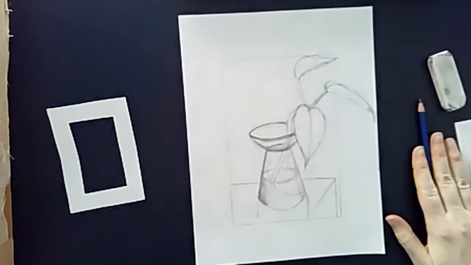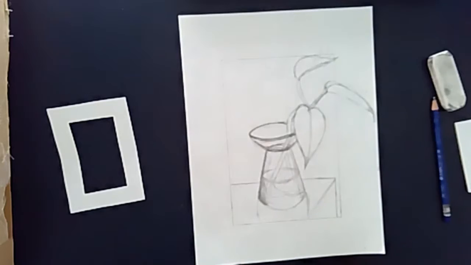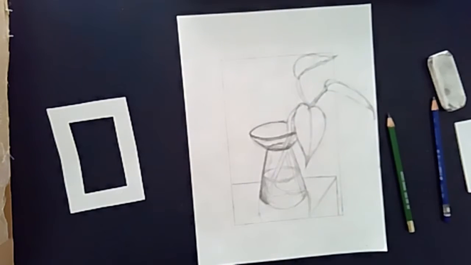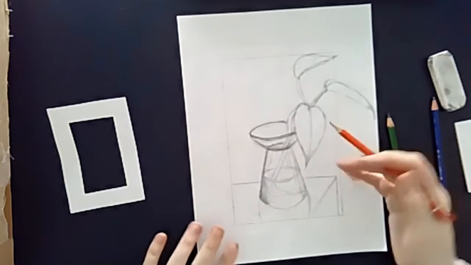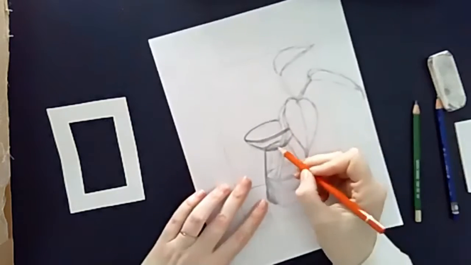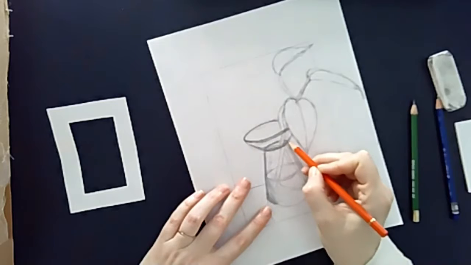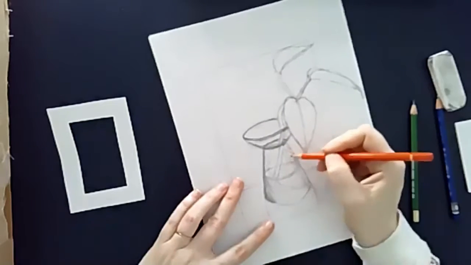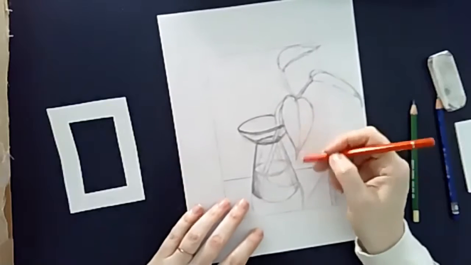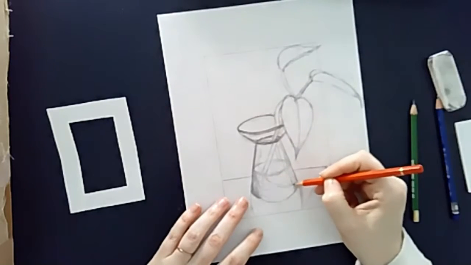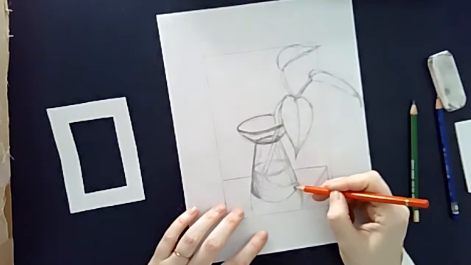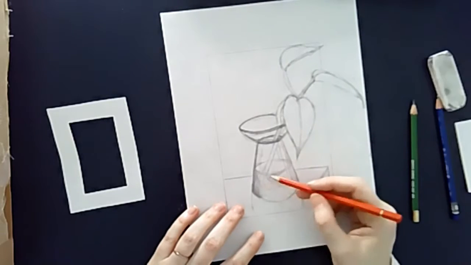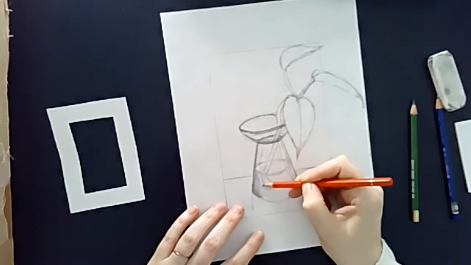You might also want to switch pencils if you have different varieties. I have an 8B here, and I have an HB. I'm going to switch to my HB, because the H in your pencil stands for hard, and the harder the lead, the finer the details you're going to be able to capture. So now I'm going to go back in and start to think about where all these roots are going. They're kind of coming down here.